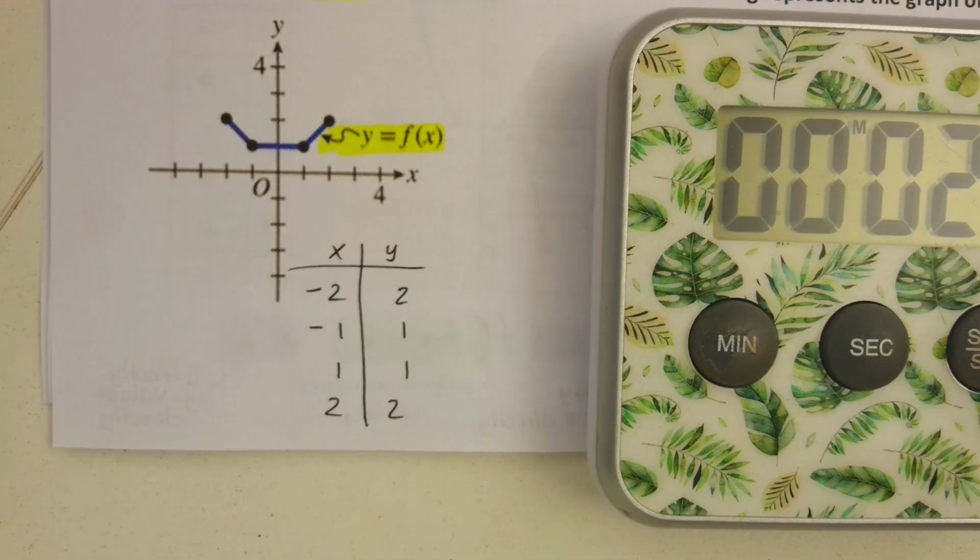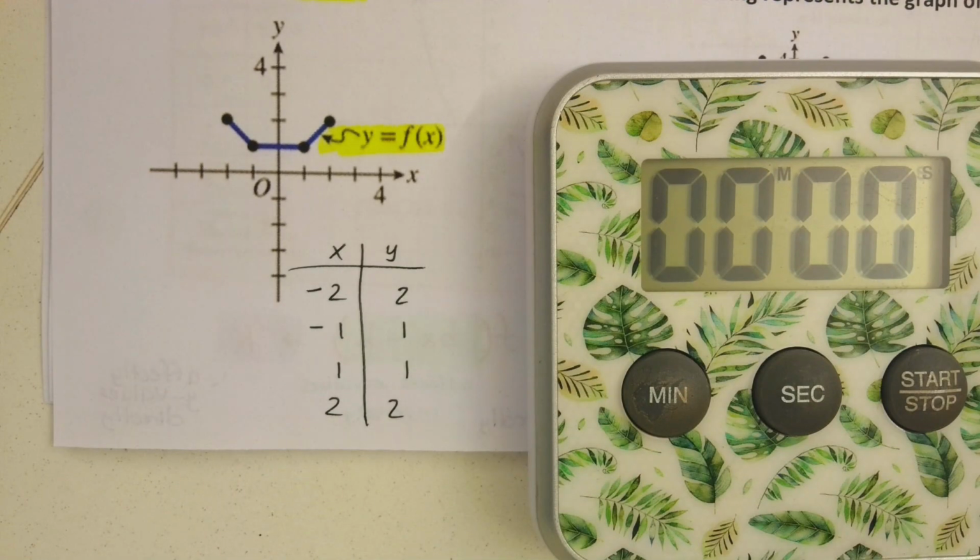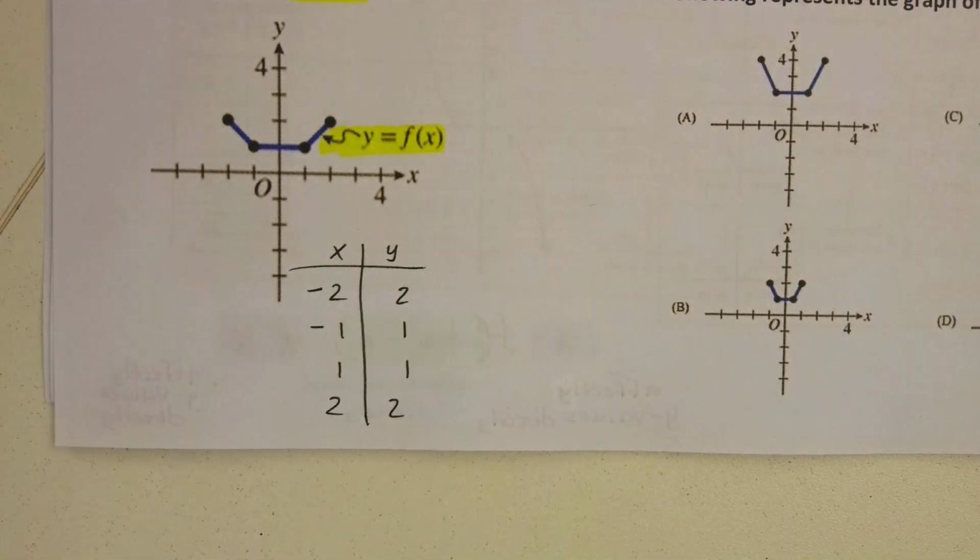All right, 3 seconds. I'm going to have us just do a quick response. Show of fingers. 1 finger if you thought it was A, 2 if you thought it was B, 3 if you thought it was C, and 4 if you thought it was D. A, B, C, or D fingers. It was B, 2 fingers.